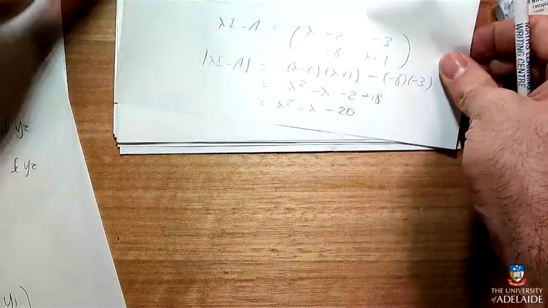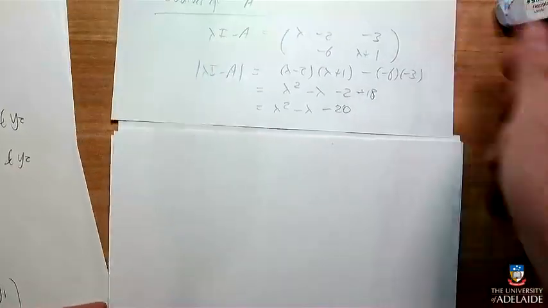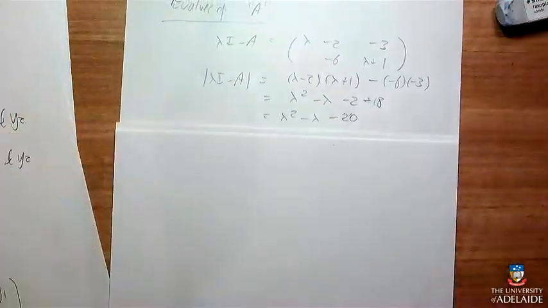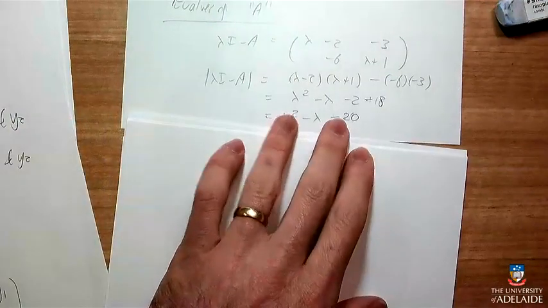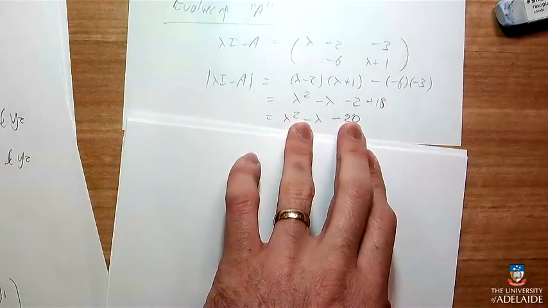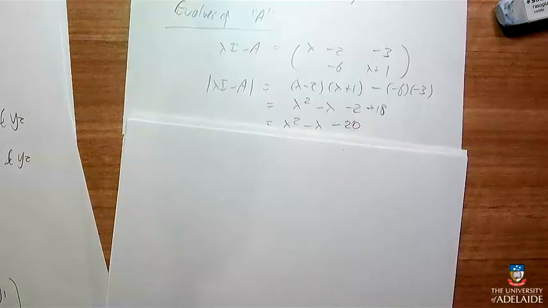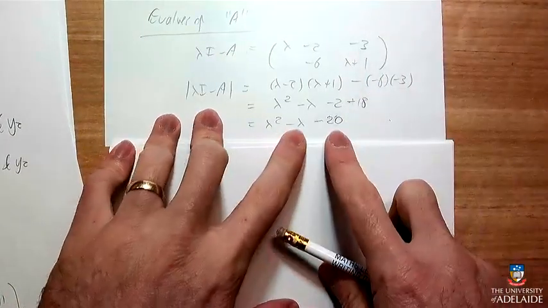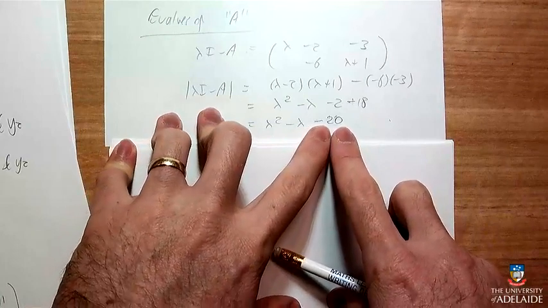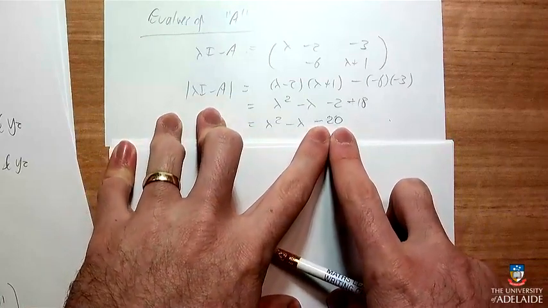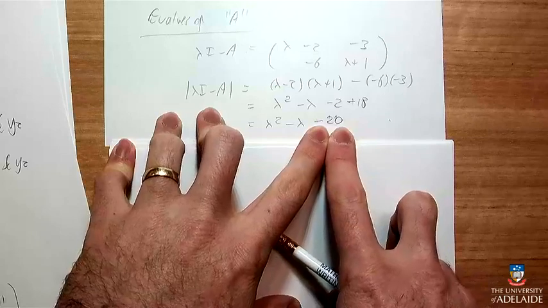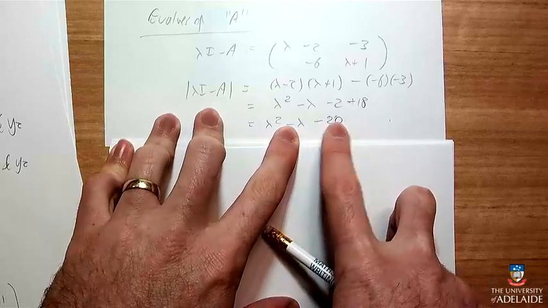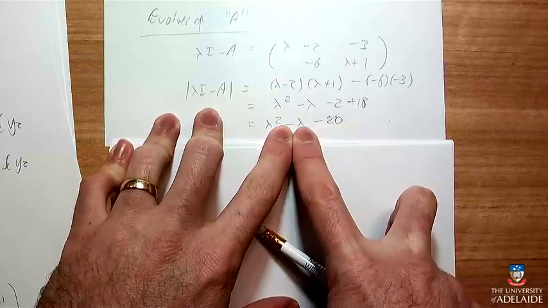You can attempt to think of things that multiply to give minus 20 and add to give minus 1 in order to factorise this into two linear factors, or you can use the quadratic formula if you desire. I am going to notice that 4 and 5 go into 20, and if it was 4 and minus 5, then that would make the minus 20, and when I added them, it would also make the minus 1.